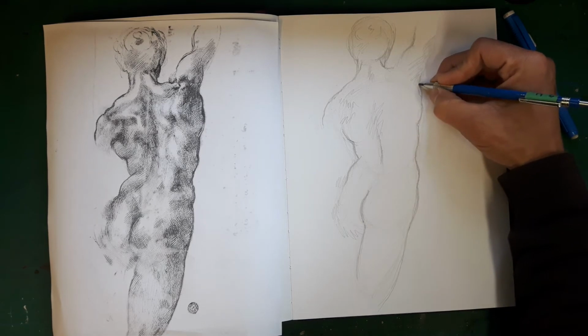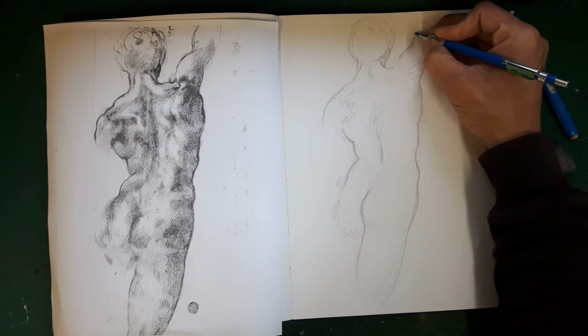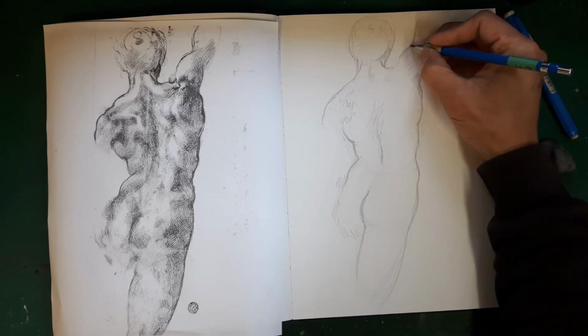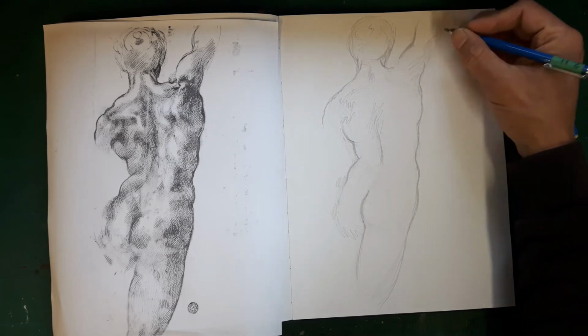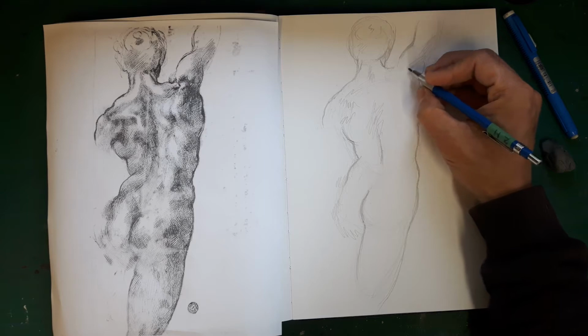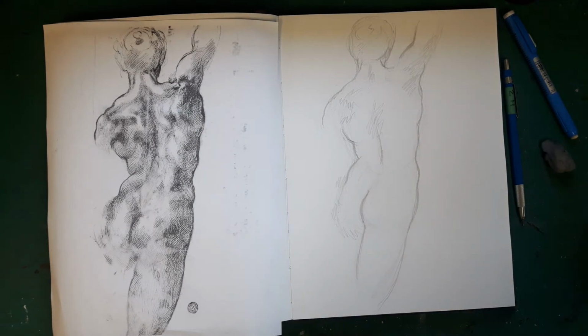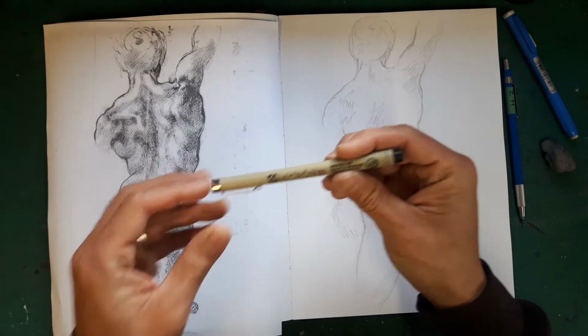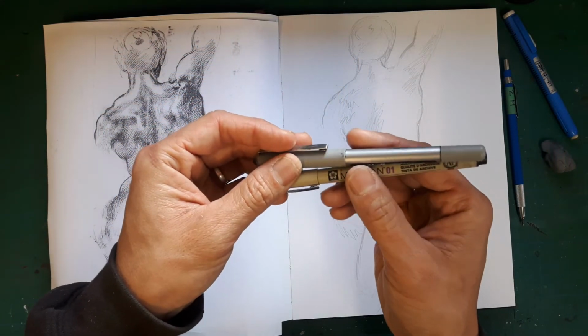Okay, at this point, for the purposes of the drawing, for the video, I'm going to switch to a uniball pen, which also is not in the kit, but they're super fun to draw with. I've got micron pens and uniball pens and Staedtler pens. So this is micron, this is uniball, and they come in different sizes.